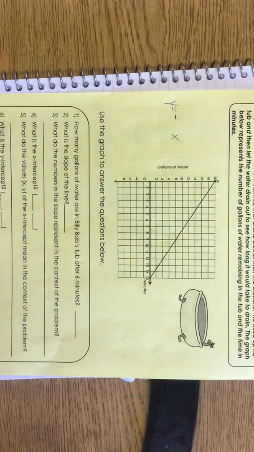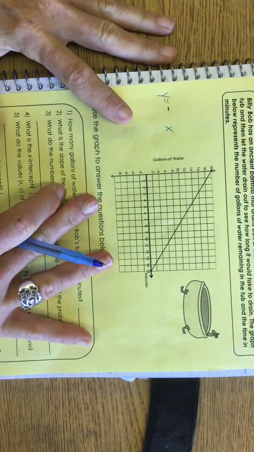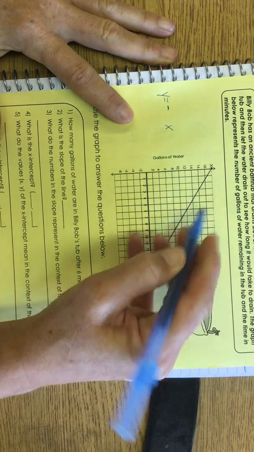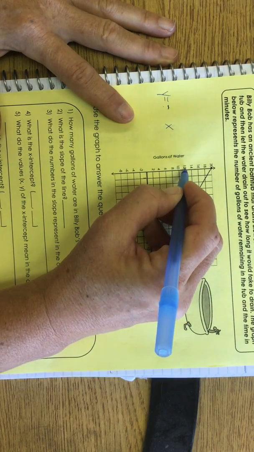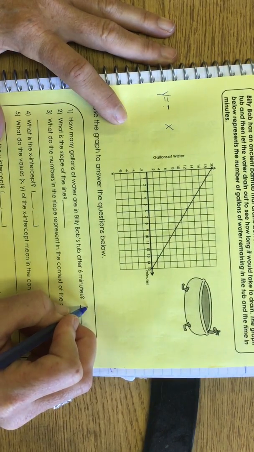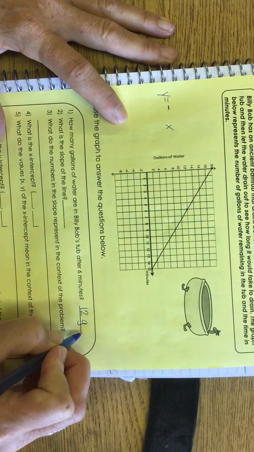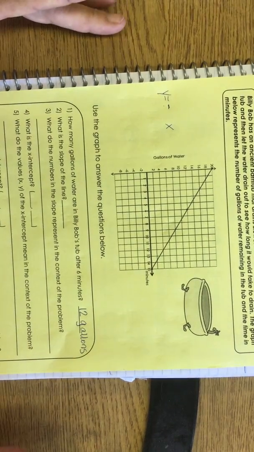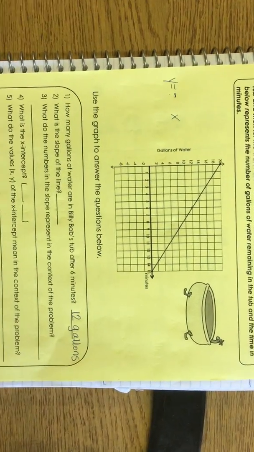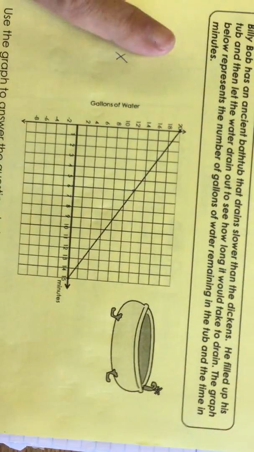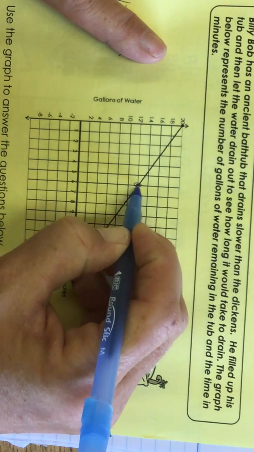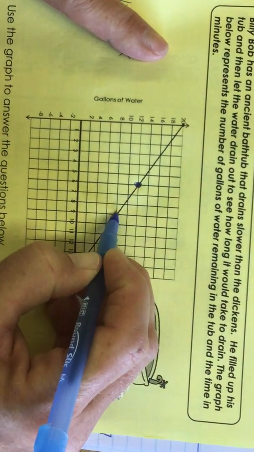All right, so how many gallons of water are in the tub after 6 minutes? We notice that for our x, we look at 6 minutes, go up, meet our function, and find the y. That means that there are 12 gallons left. Okay? So what is the slope of the line? From this graph, we need to find 2 clean points. And I see one right here, and then I also see one right here.